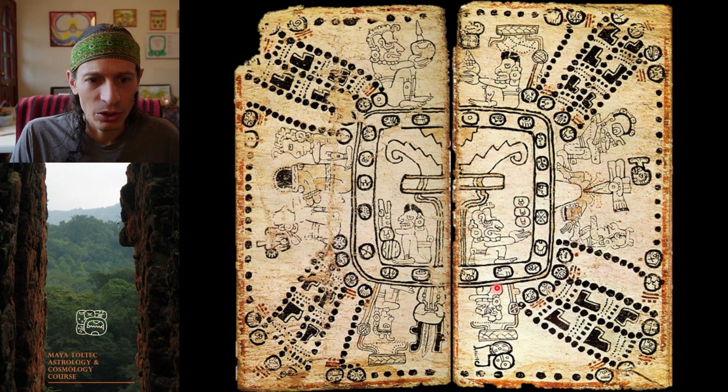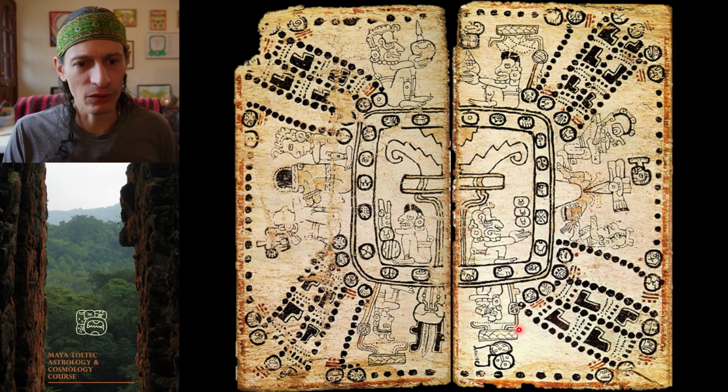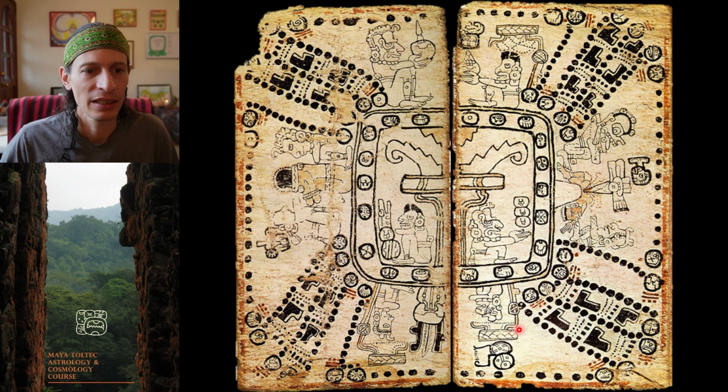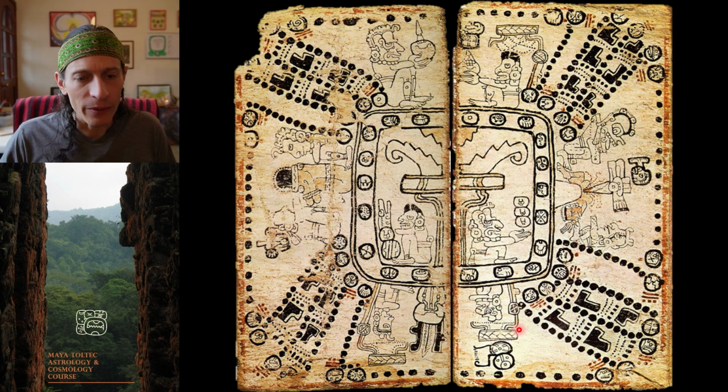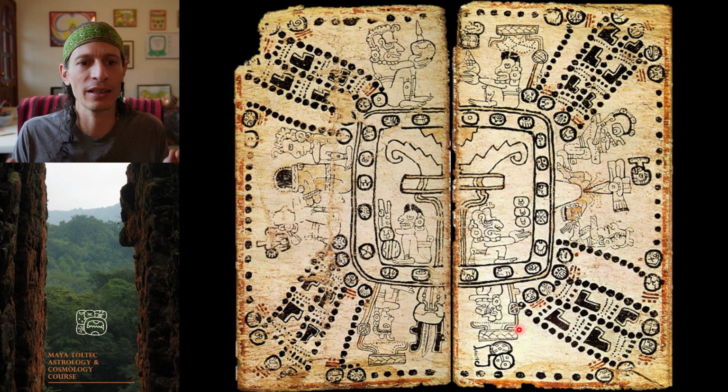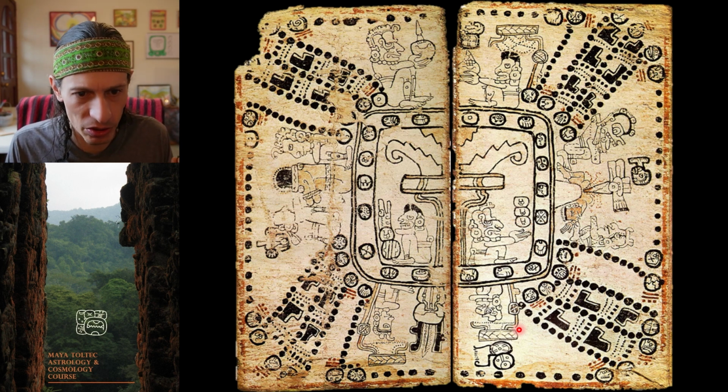Surrounding this, you have the 20 signs of the Cholquij, of the Tzolk'in, of the Tonalamat, the Tonalpowali, the 20 Tonal, the 20 Quijab, the 20 signs, which are the core language of all Maya and Mesoamerican cosmology.